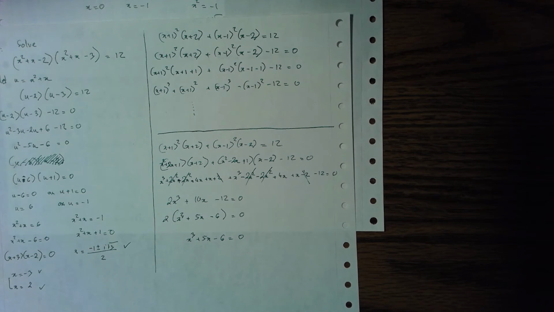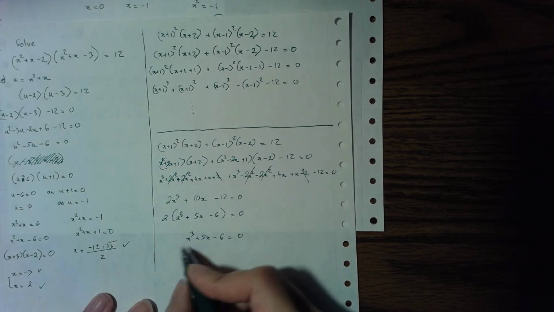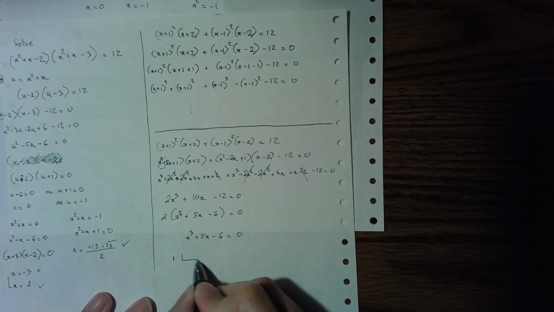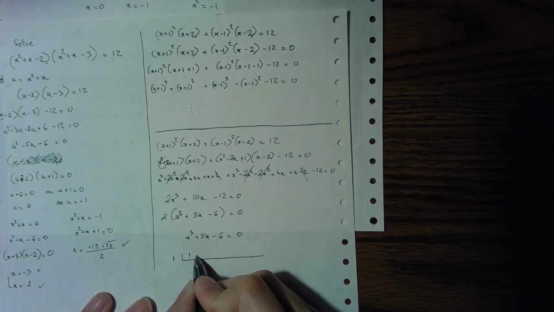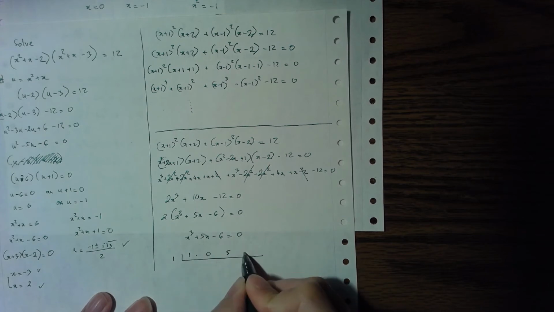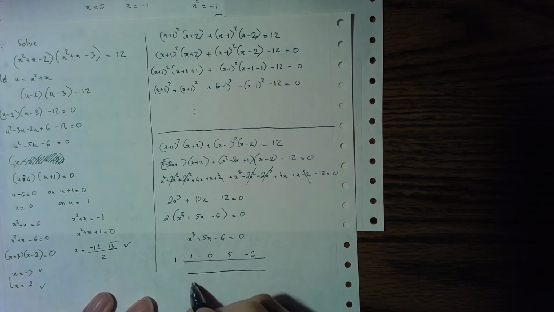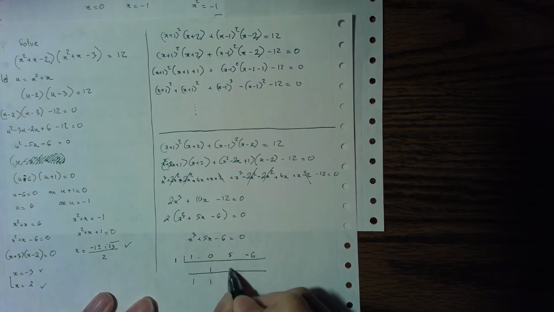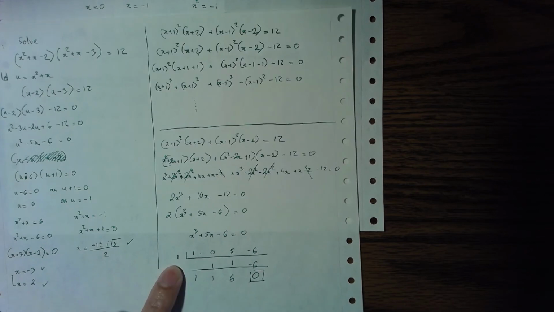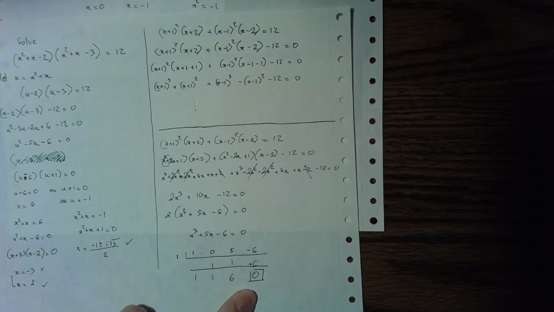If you look at the problem, you see if you plug 1 into the equation, we have 1 to the third plus 5 times 1 is 6, 6 minus 6. So 1 is a 0, and if 1 is a 0, remember we can do synthetic division. So I do synthetic division here: 1, 0, 5, negative 6. Bring down 1, 1 over here, add up 6, negative 6 over here, 6 over here, add up 0. Here you go. See that? You divide by 1, the remainder is 0. It means 1 is a 0.